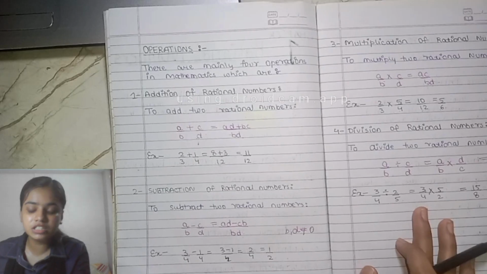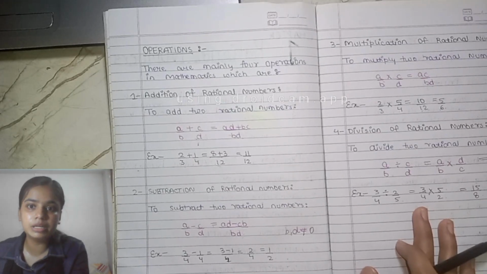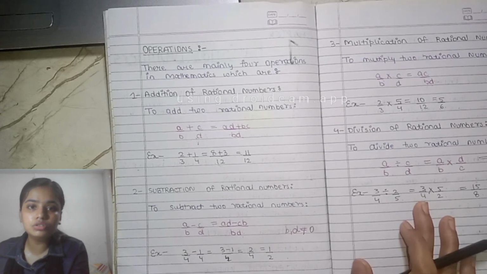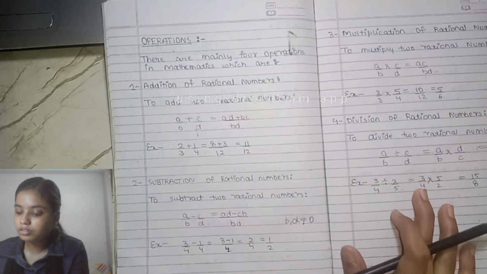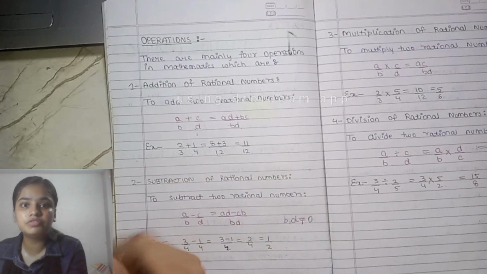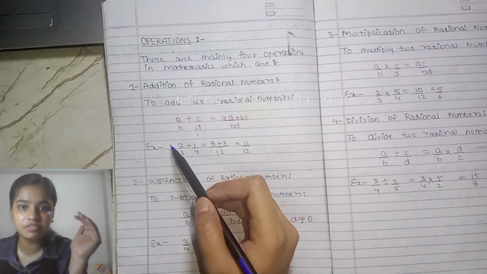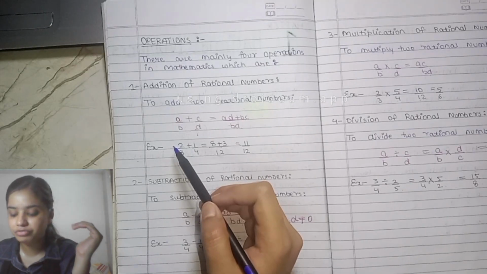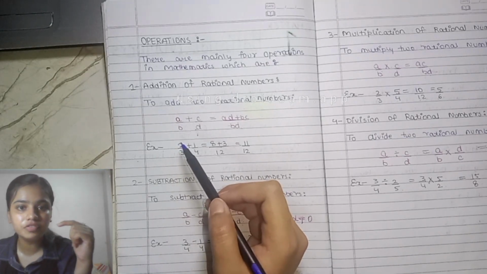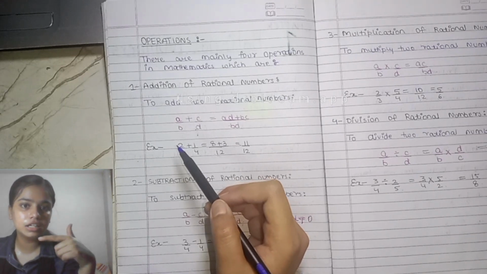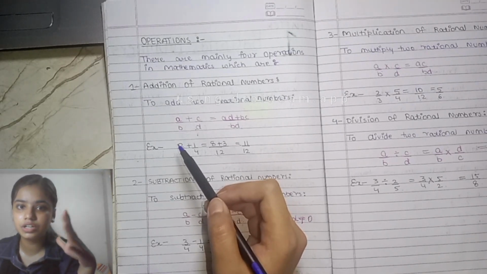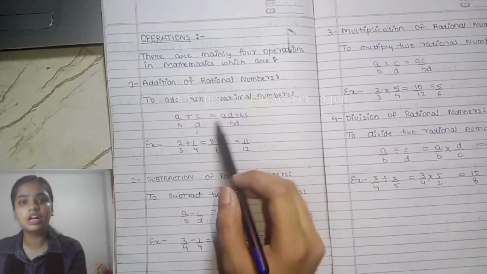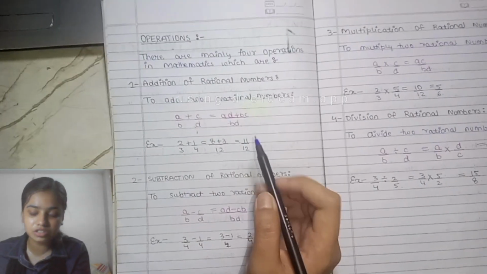So in mathematics, basically there are four operations, which are multiplication, subtraction, addition, and division. So first we are going to see how to add two rational numbers. For adding two rational numbers, the first step is to check whether the given number is rational or not. How can we find that? We are going to basically see the denominator of that term. If the denominator of that term is non-zero, it means the given fraction is a rational number. Okay. So firstly we are going to check whether the given number is rational or not.